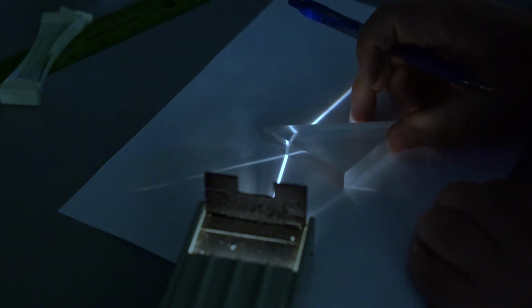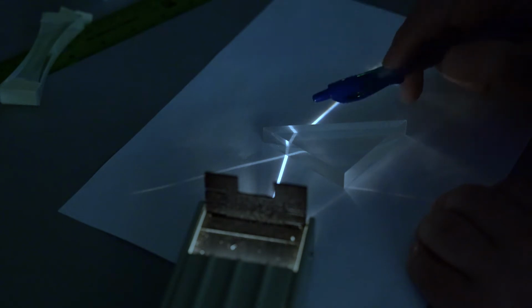In this part of the lab, we want to find the index of refraction of this prism by using the principle of least deviation. So here we have the incident light rays, and then they go through the lens, and then they get refracted into the air. And what we want to do is adjust this prism so that the light in the prism is just horizontal. That's the condition for least deviation.